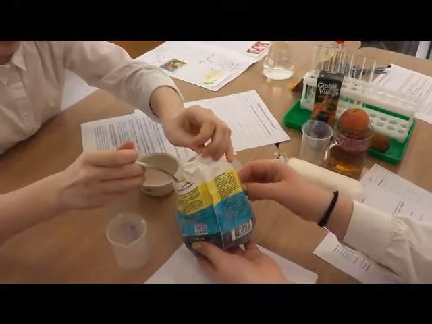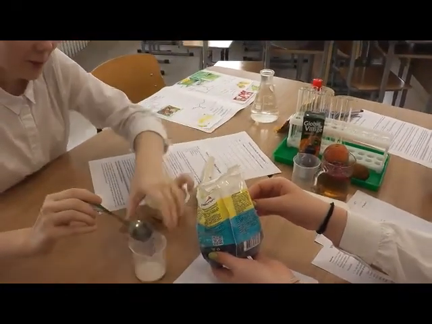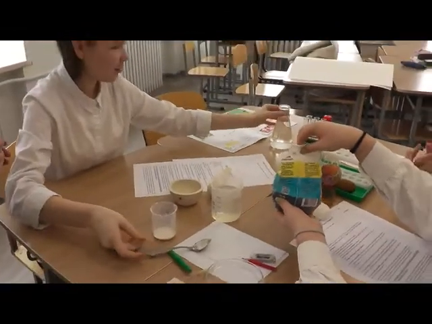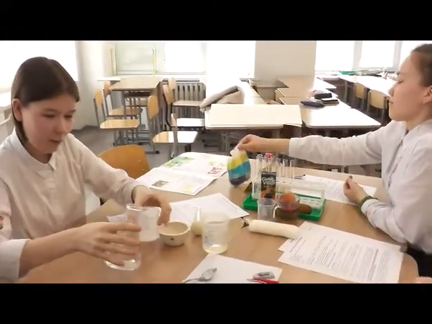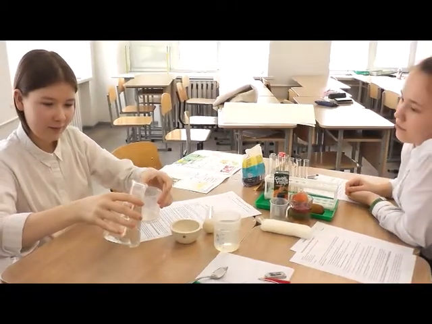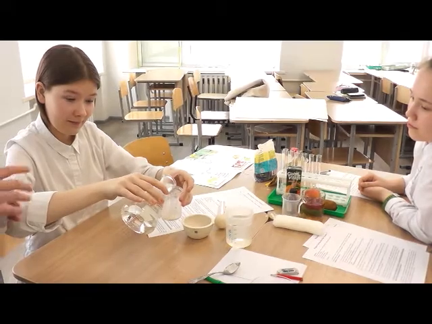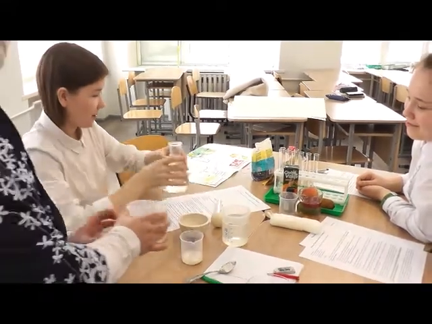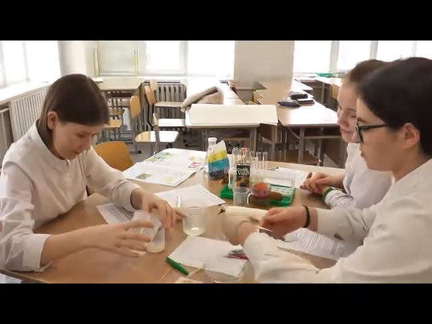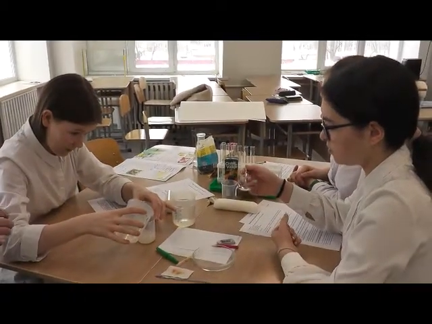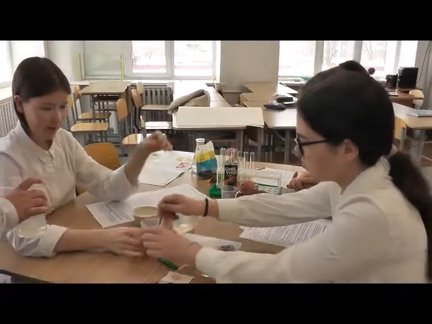Let's put starch here. Is it enough? Mm-hmm. Okay, we put it here. And now we add some cold water. How much water should we add? Okay. Mix.